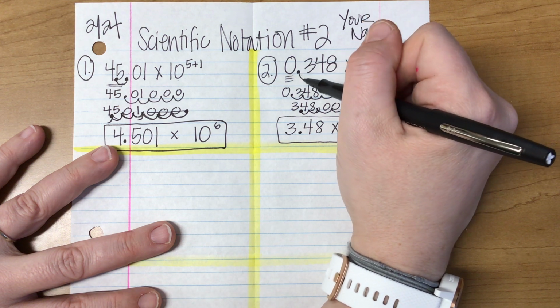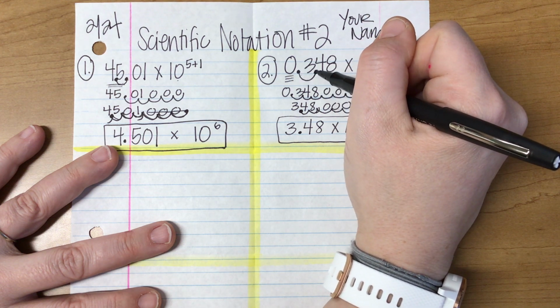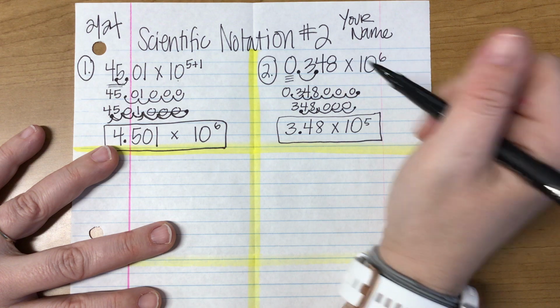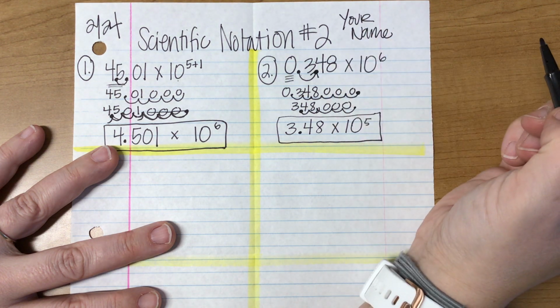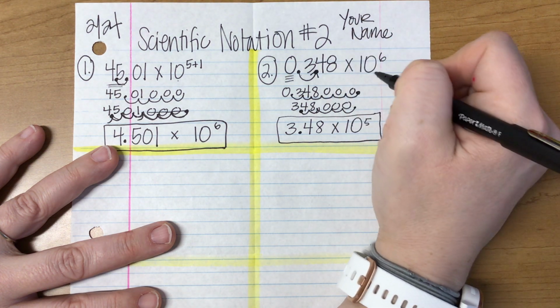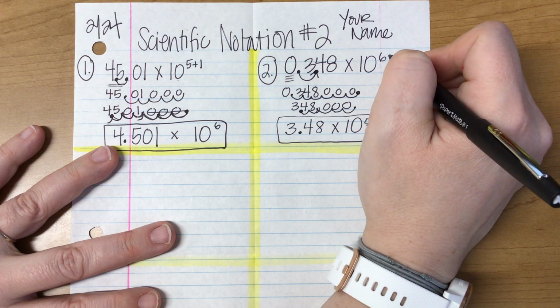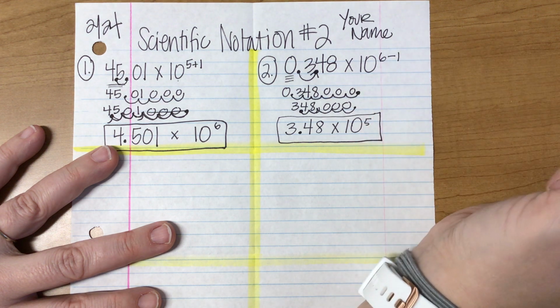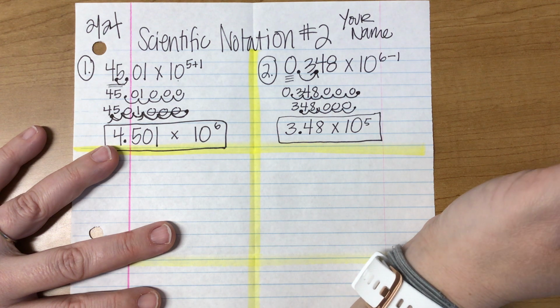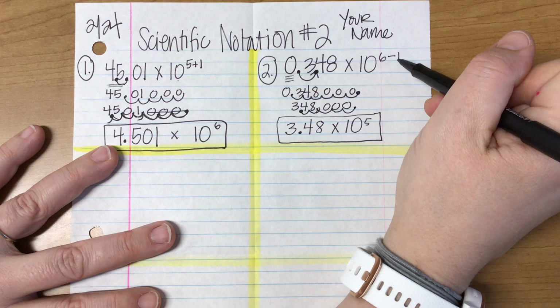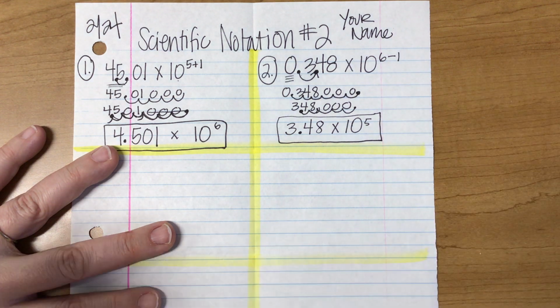I should have gone back behind the 3. I did too many moves. I should have subtracted 1. I only needed to do 5, and I did 6. That's too many. So I'm going to take away 1 and only do 5 moves.